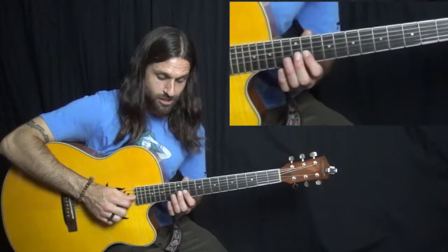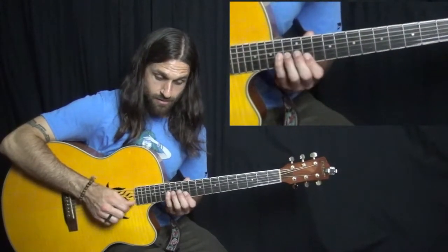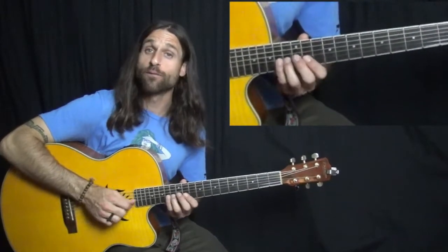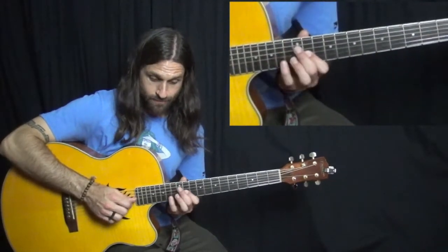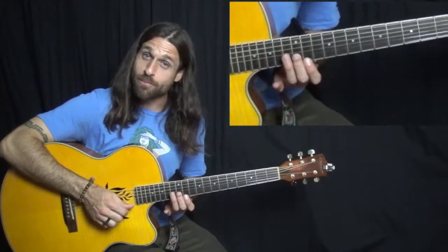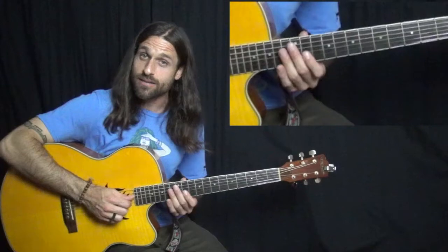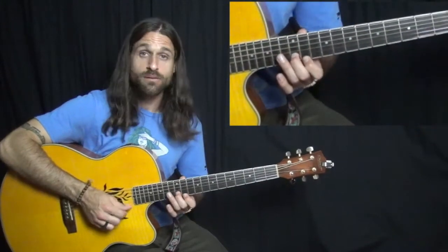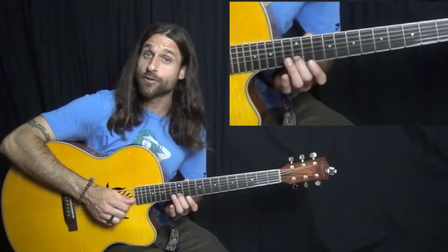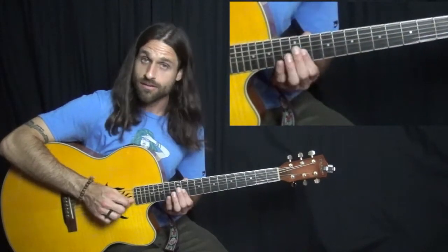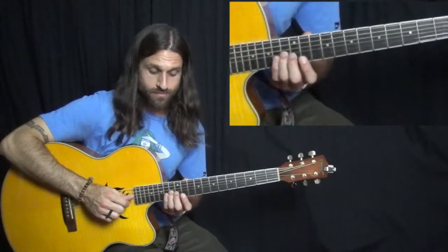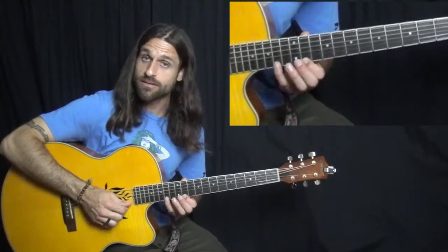And then we drop down to the G string and play 11, 13, 14 on the G string, 11 on the B, 12 on the B, 11 on the E. And then climb down 12, 13 on the B and G string. So that's so far.